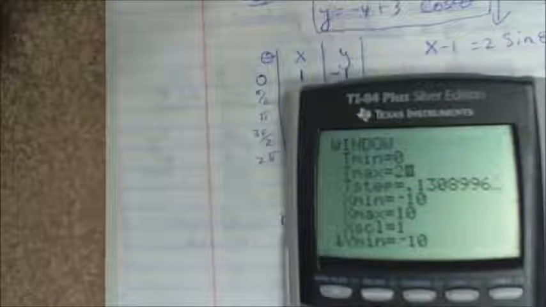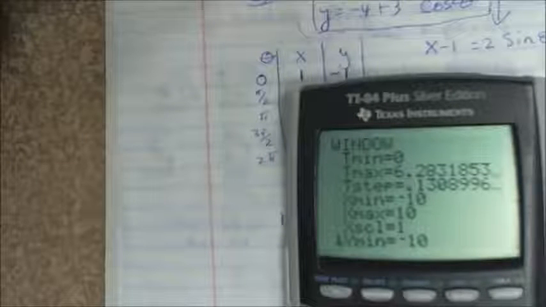So our equations were again 1 plus 2 sine of theta and -4 plus 3 cosine of theta. You want to look at the window? We go from 0 to 2 pi. And when you're doing trig functions, if you want a nice smooth curve, you can step up the t-step.